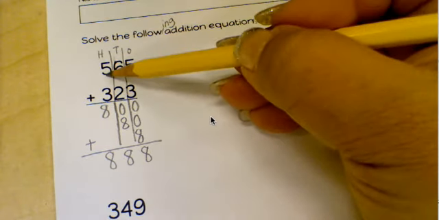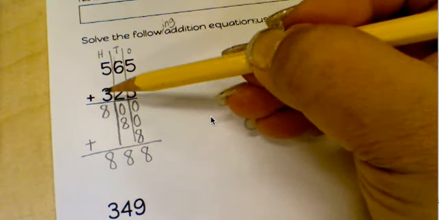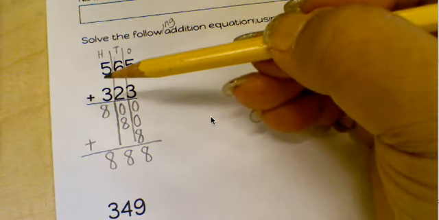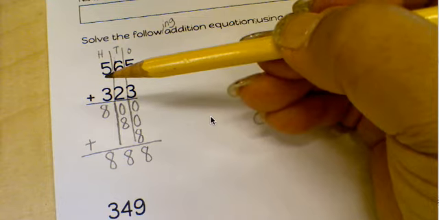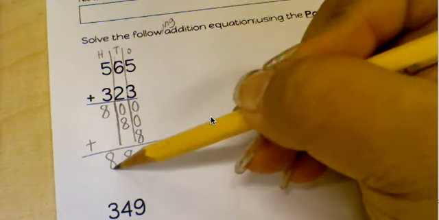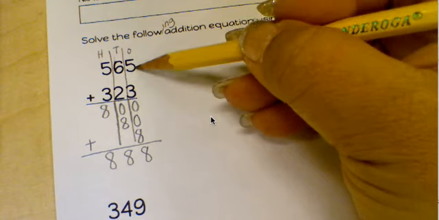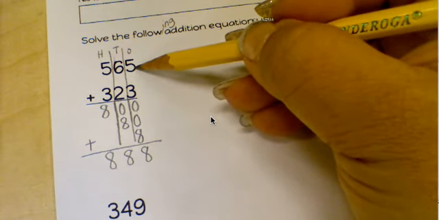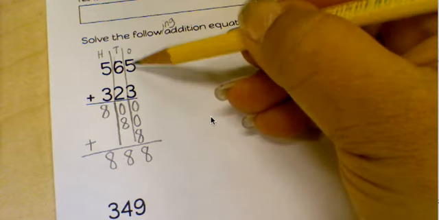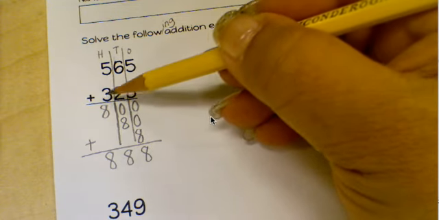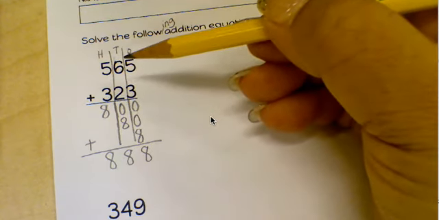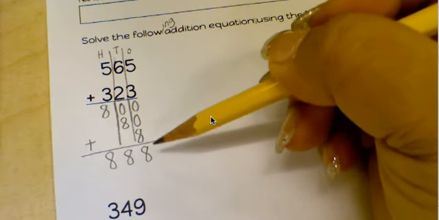Does that sound logical? If I have about 500 and about 300, thinking about going back to our mental math, 500 plus 300 is about how much? 800. So I do have an 8 here. But actually, 565 is closer to 600 or 500? 600. So thinking again about mental math, 600 plus 300 is about 900.